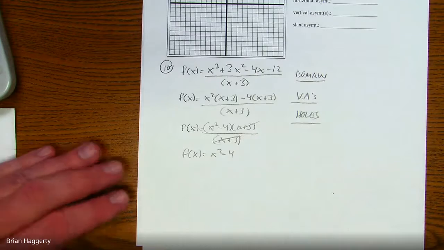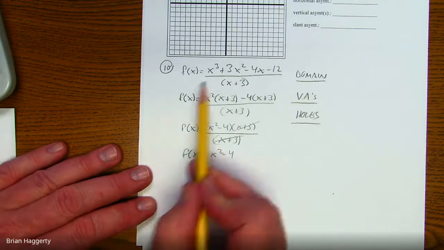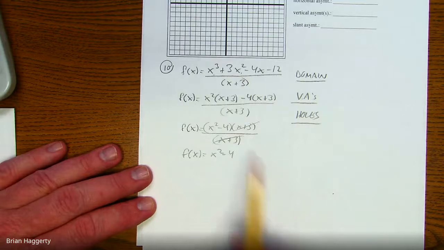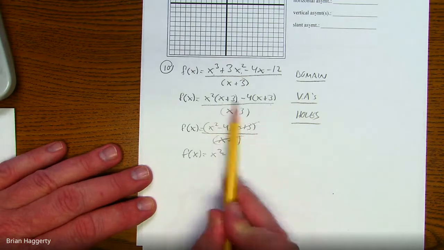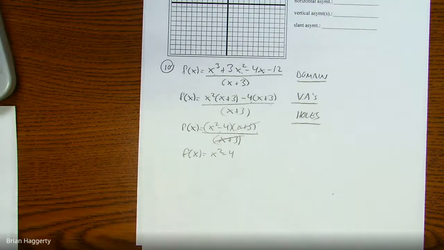Okay, so for number 10, we need to get the top of the fraction factored. It's got 4 terms. You have to do factor by grouping. Take an x squared out of the first half, -4 out of the second half. The x plus 3's match. These guys make up the other binomial. And once again, we have something canceling out. The x plus 3's cancel.